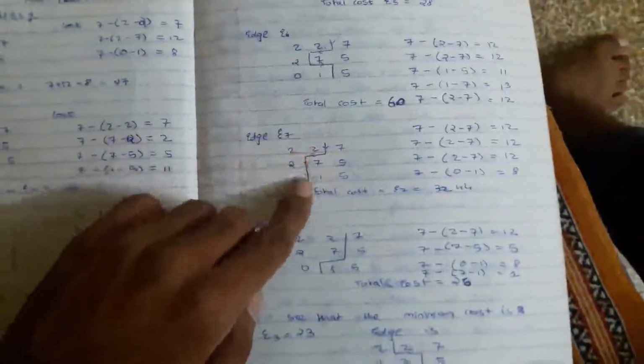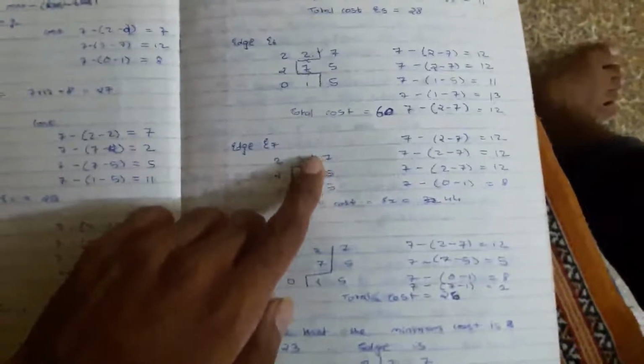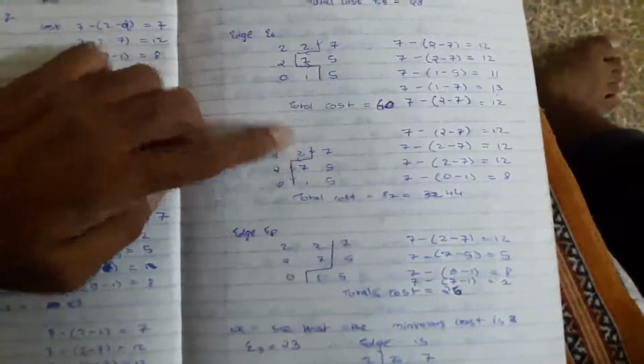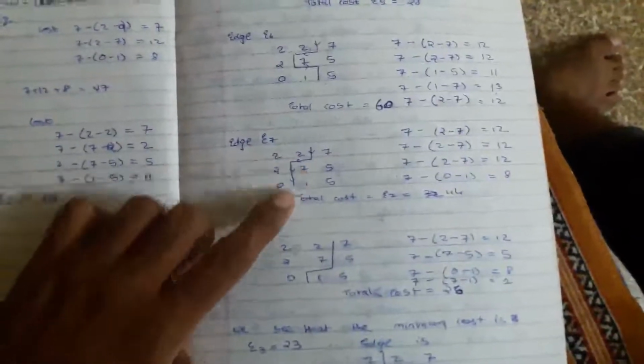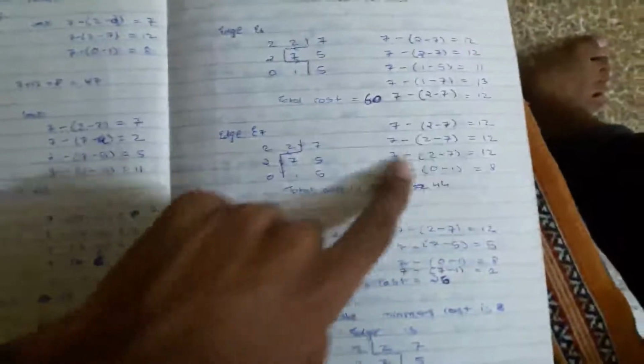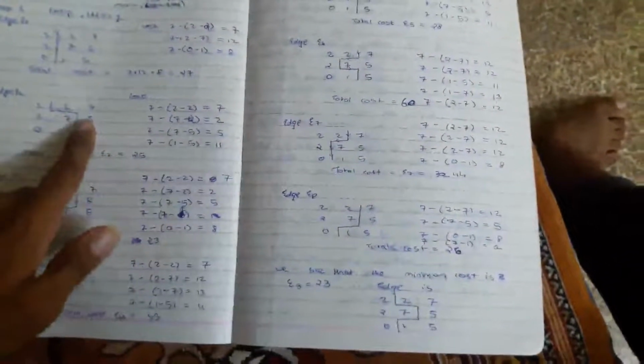Next, consider this path. 7 minus 2 minus 7, 7 minus 0 minus 1. You add this up, you get this cost. So this you can see is somewhat analogous to this.